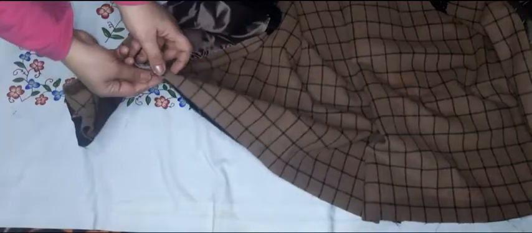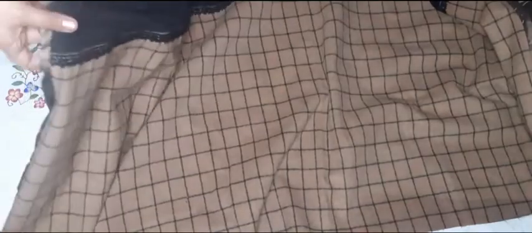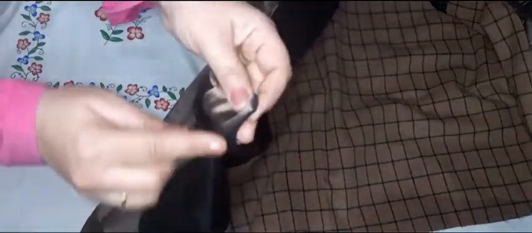Now we have taken the inside out. So this is the front part of our cape. The next step is we have to give a top stitch on the three joined sides of the cape.